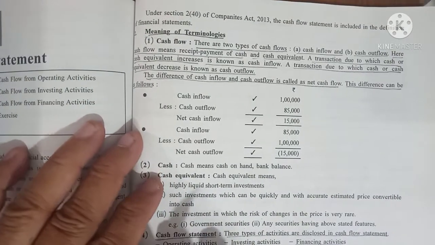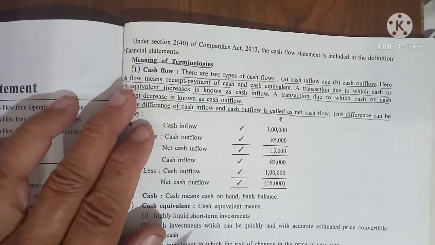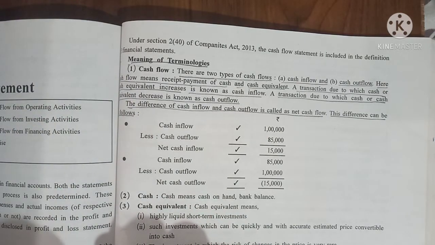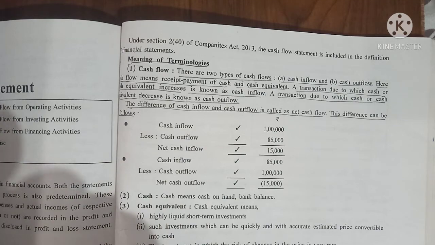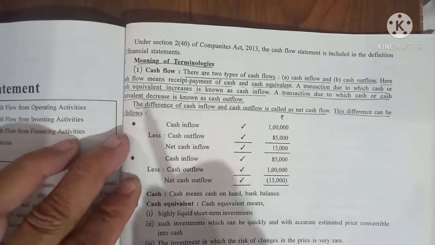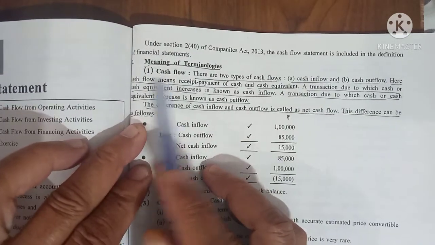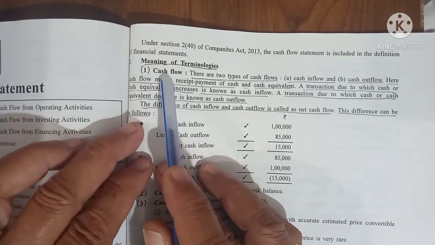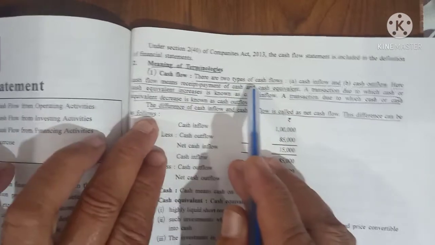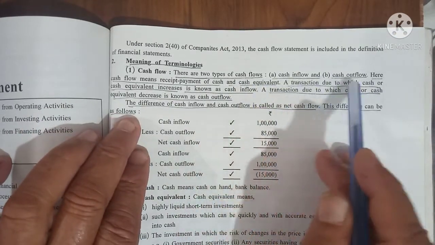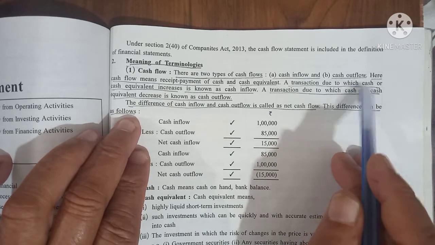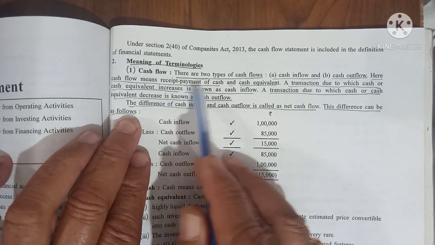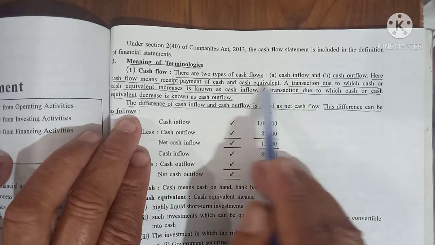Next comes the meaning of terminology. There are so many terms we are going to use in this chapter. One by one I want to tell you the meaning of the terminology. That is cash flow. Cash flow, as I told at the beginning, may be inflow or outflow. There are two types of cash flow, cash inflow and cash outflow. Here, cash inflow means the receipts and payment of cash and cash equivalent.